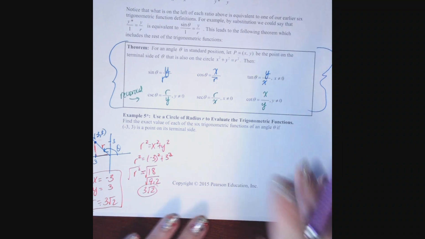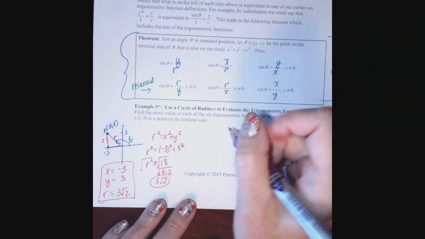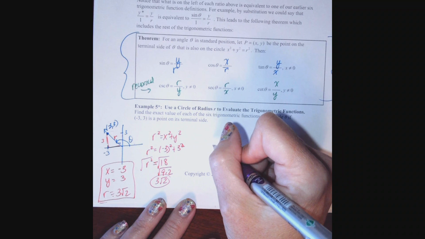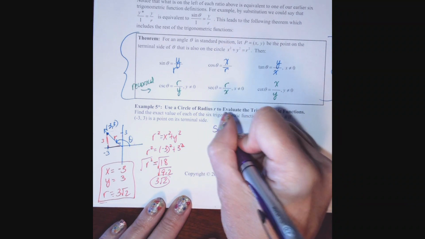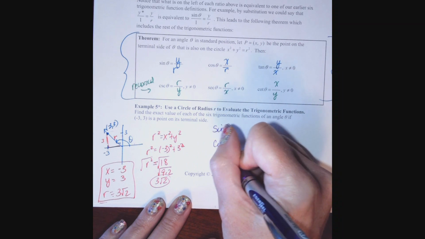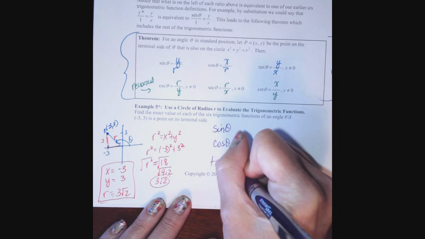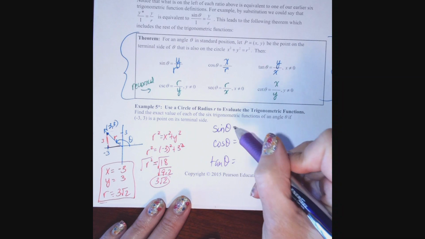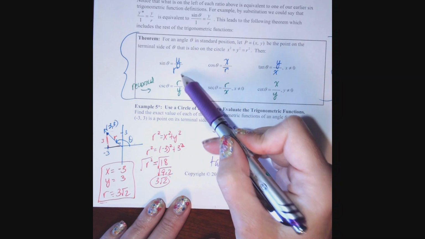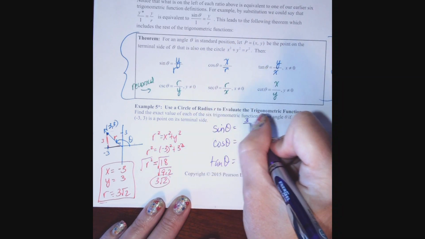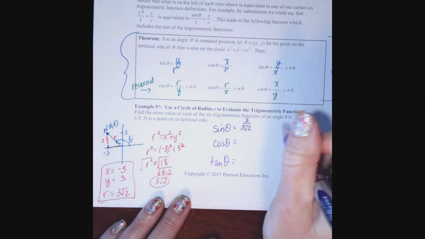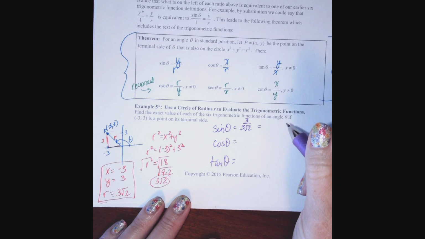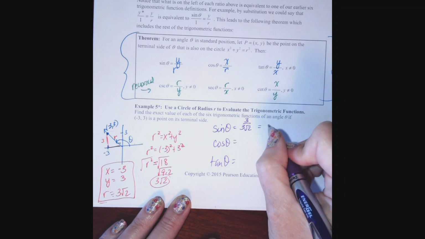Now, my 3 basic trig functions that we usually start with are sine, cosine, and tangent. Sine theta, cosine theta, and tangent theta. Sine theta is y over r, so that is going to be a positive 3 over 3 square root 2. When I rationalize that, that simplifies to be square root 2 over 2.